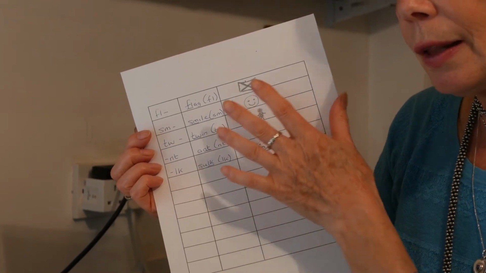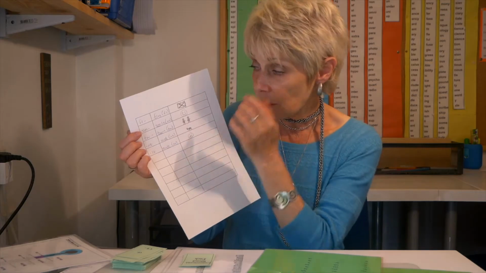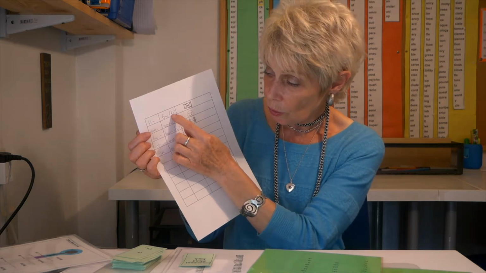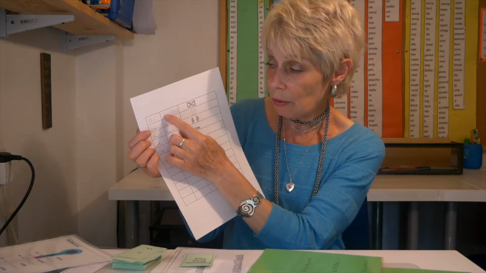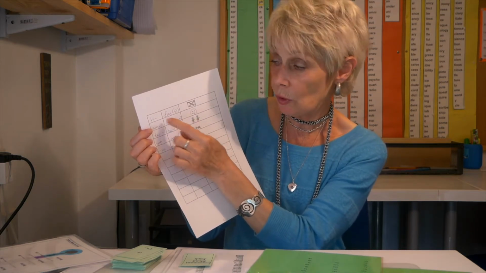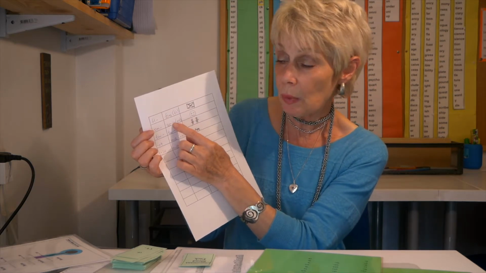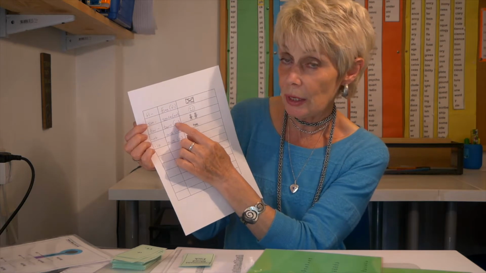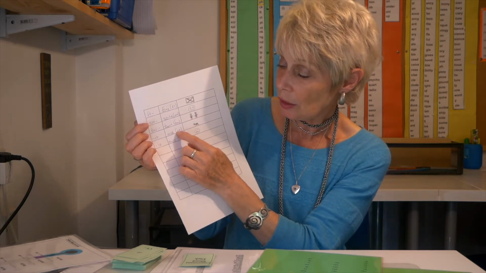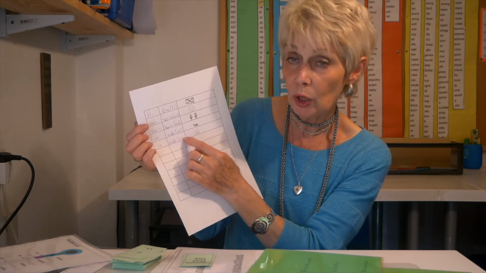Once they've done all that, they've got to learn it, and they learn it by simply saying the word followed by the sound of the blend out loud. So this will be learned as flag, full, smile, sm, twin, tw, ant, nt, sulk, ulk.